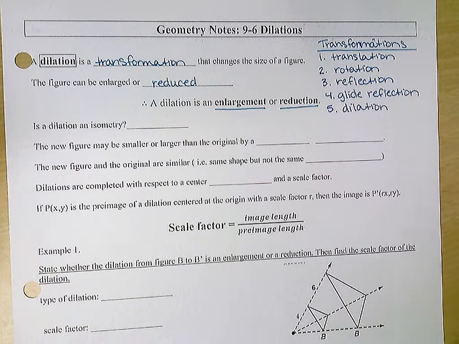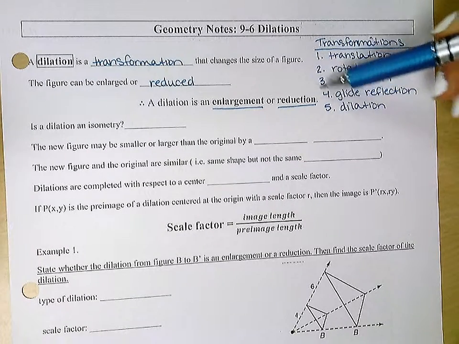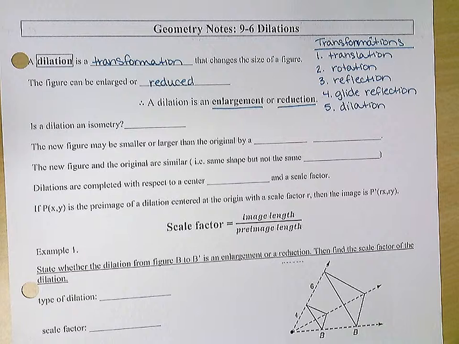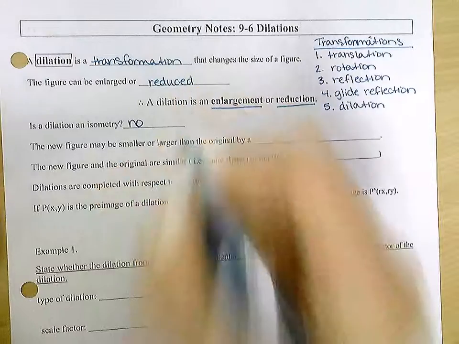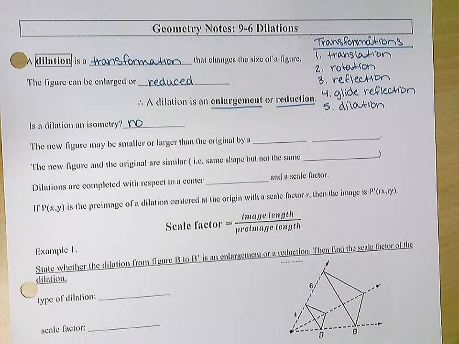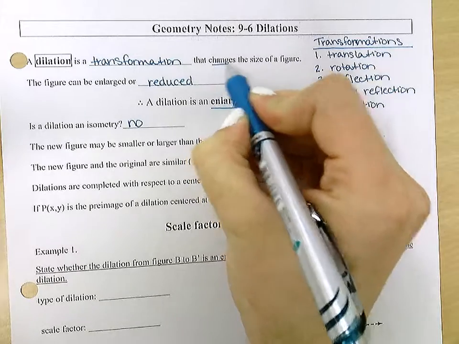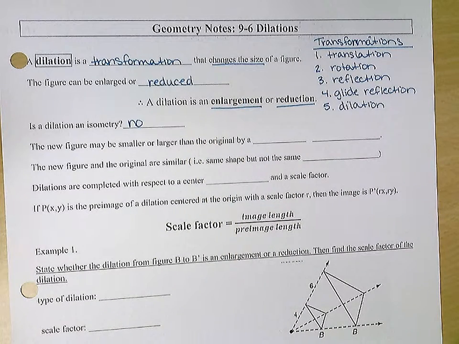Now, with our first 4 transformations, these were isometries. Do you think a dilation is an isometry? No, it's not. Okay, so your dilation is not an isometry. The other 4 are. Do you remember why the other 4 are isometries and this one is not? Alexis? Because their shape and size stay the same. For a dilation, we're changing the size of this figure. That is why a dilation is not an isometry.